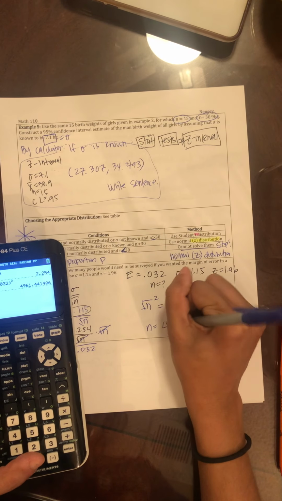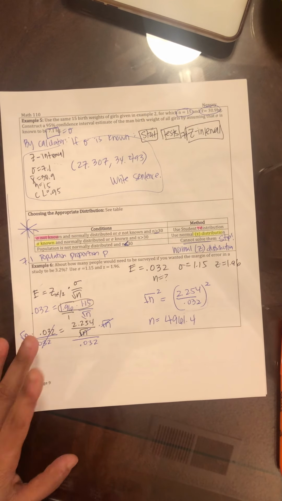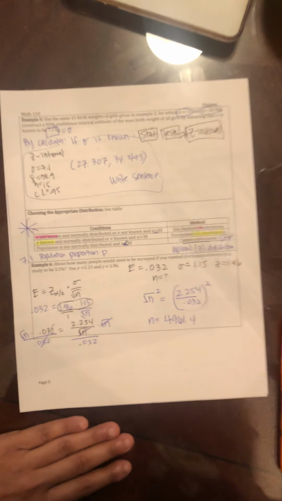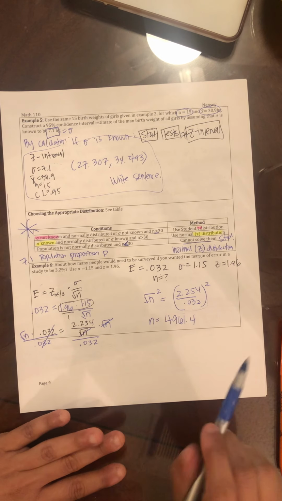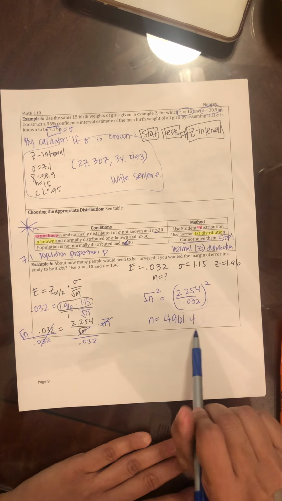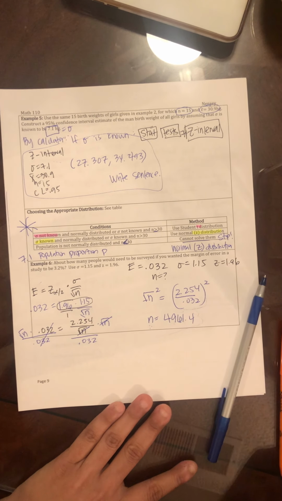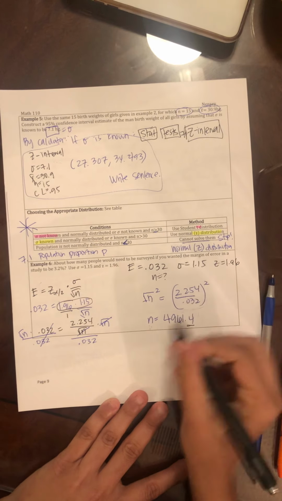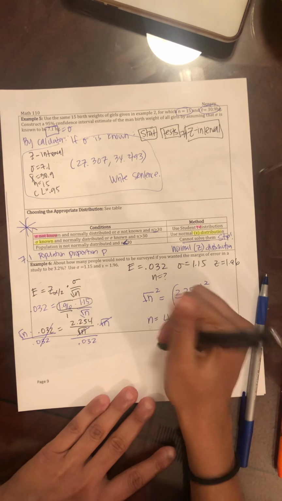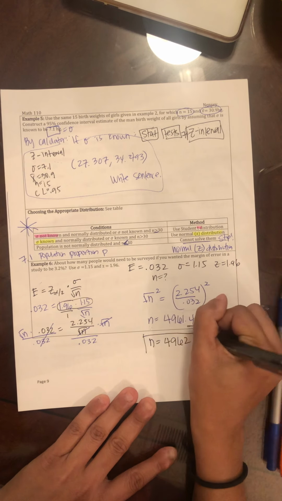And I get 4961.4. Now, if you leave it like this, you're not going to get full points. You're actually going to get half of your points. Well, if it was a 5-point assignment, you would get 1 point off. Because you remember n, you have to round to a whole person, and you're always going to round up. So even if this is 4, it's a person. So you want to actually overestimate. So the answer to this is 4962.